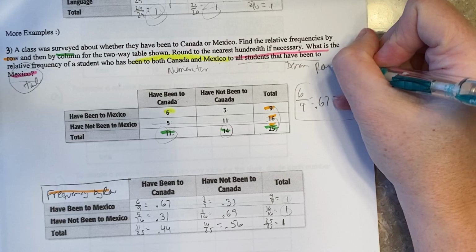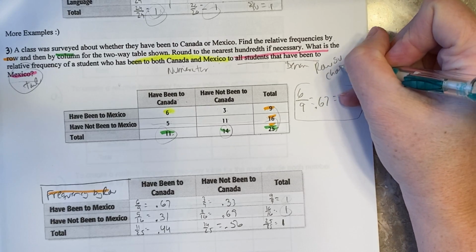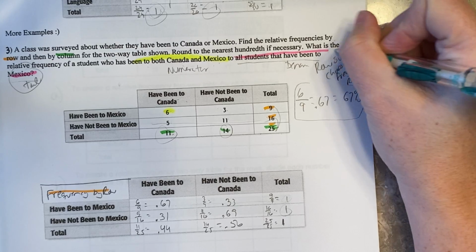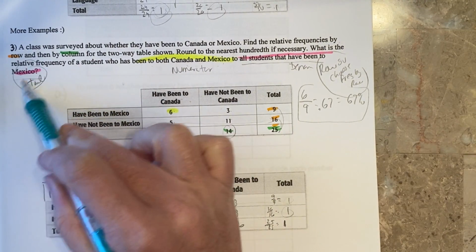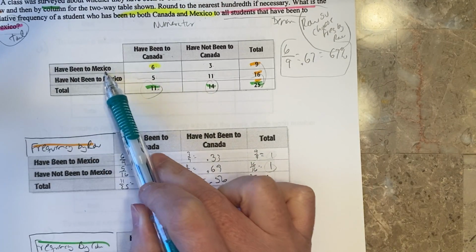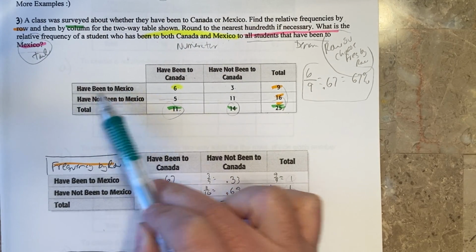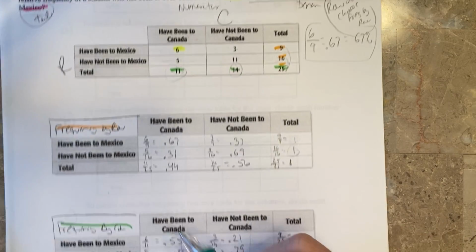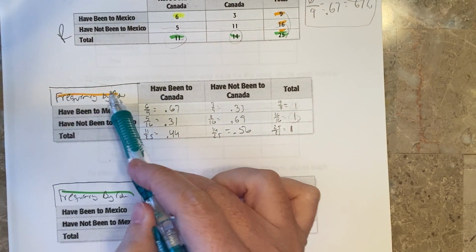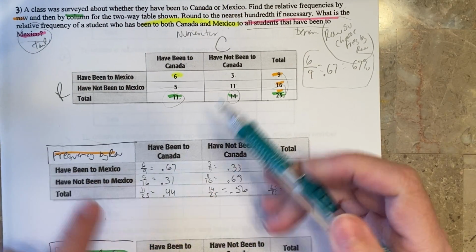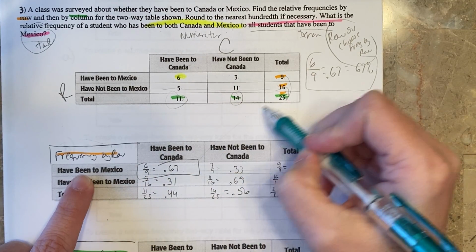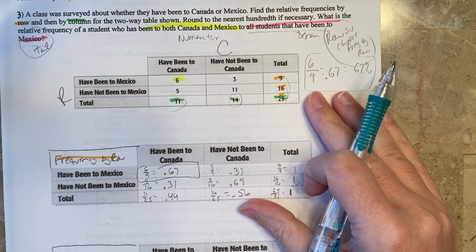And then, row, so choose frequency by row. Okay, because Mexico is a row title, right? These are your rows. These are your columns. You want to pick the one that's frequency by row. So have been to both Canada and Mexico, I'd be choosing this one right here because it's Mexico. And that was our answer. Okay.